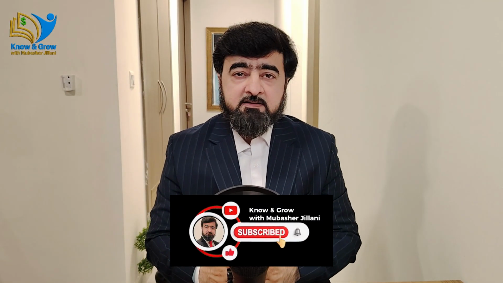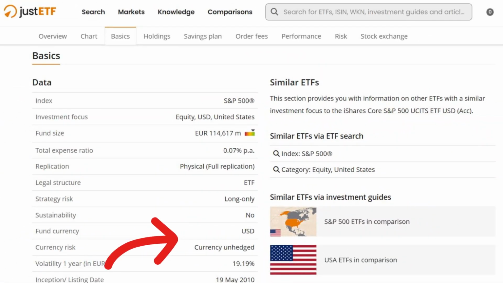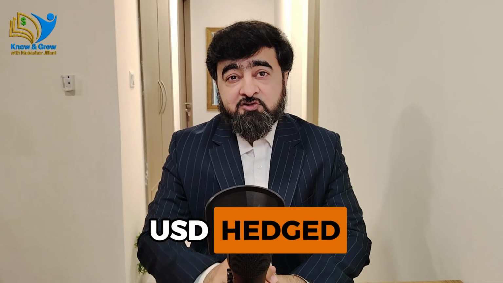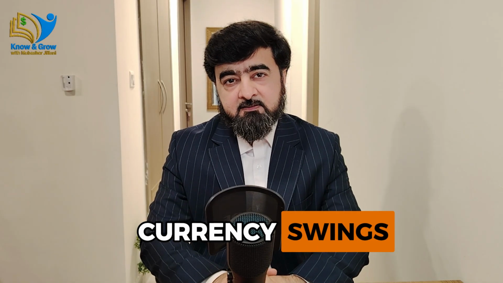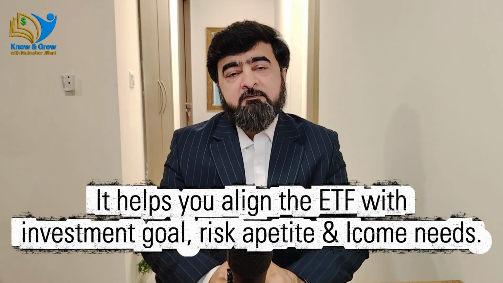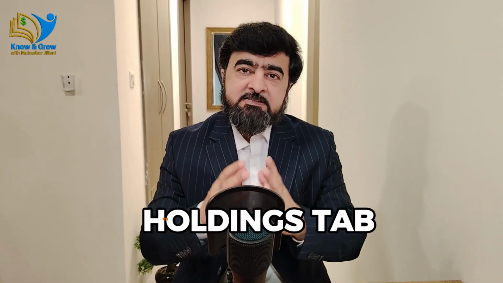Currency and hedging. Even if you are investing in global markets, many ETFs are listed in USD. That's good for us as GCC expats, but also check if the ETF is currency hedged. For example, if you are investing in a European index, but your ETF is USD hedged, it will protect you from Euro-USD currency swings. This section helps you align the ETF with your personal investment goals, risk appetite, and income needs.